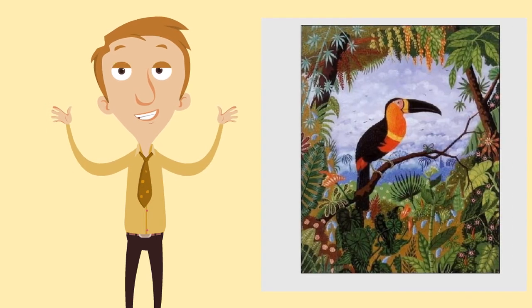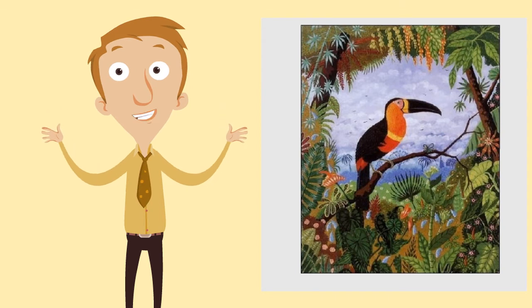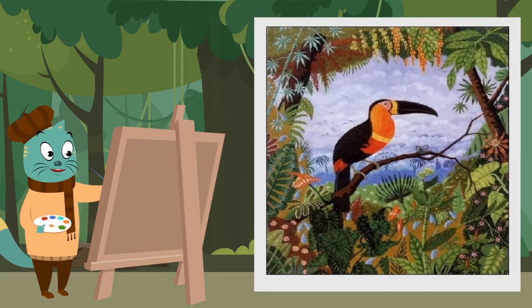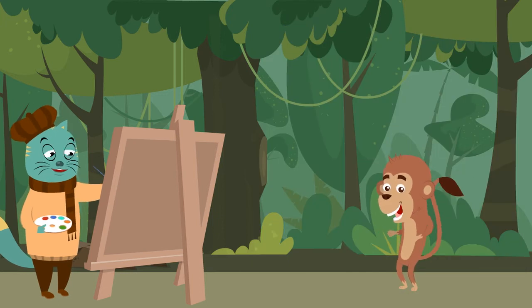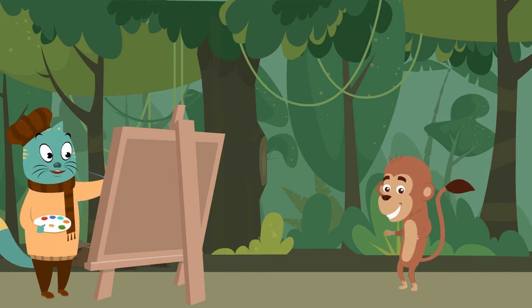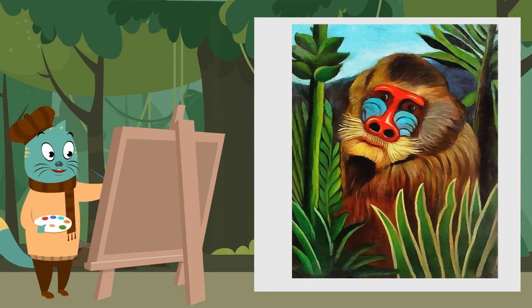One artist who was particularly interested in rainforest scenes is Henri Rousseau. Rousseau painted lots of different pictures of animals in their natural rainforest habitat, like this beautiful painting of the toucan here. These artists spend a long time looking and studying animals in their natural habitat. Then they bring them to life for us through the medium of paint and picture. But how on earth are we supposed to draw something like Henri Rousseau's paintings and pictures?